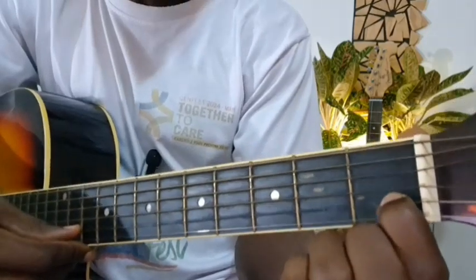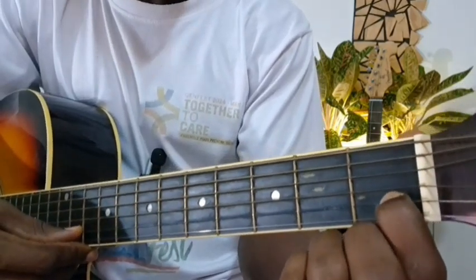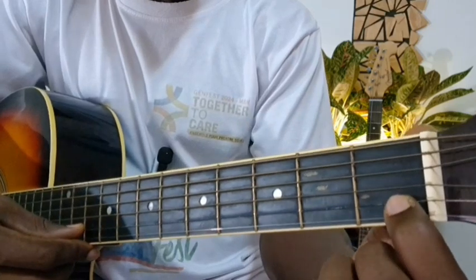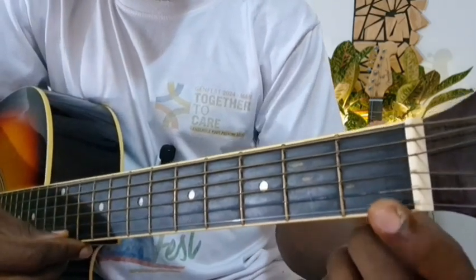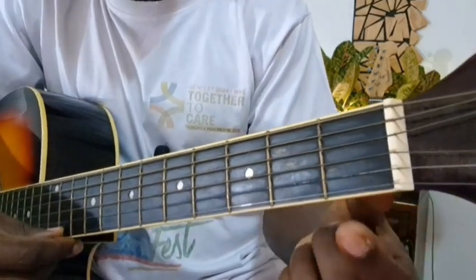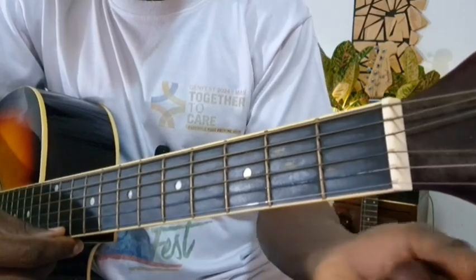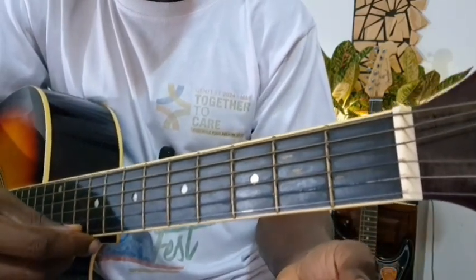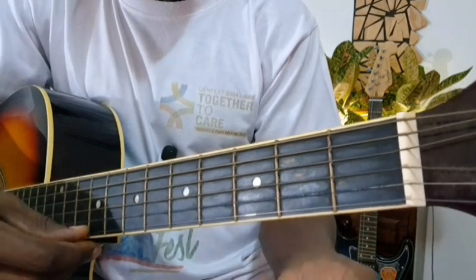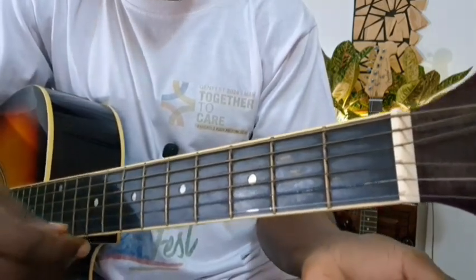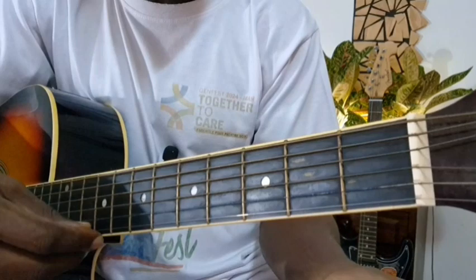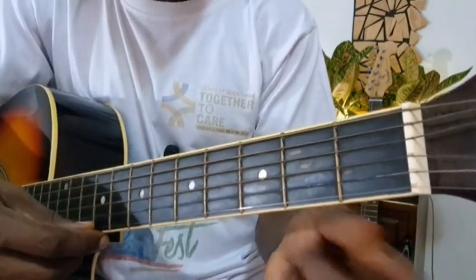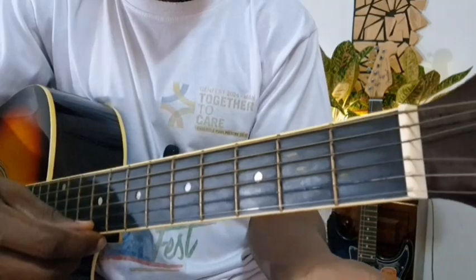So that is the next question, and that leads us into our next lesson. So if you see a string that is not indicated, either with X or with the open O, it means just play it. It means it's an open string. So it's another way of saying it's an open string. If it is not indicated, it should be played.